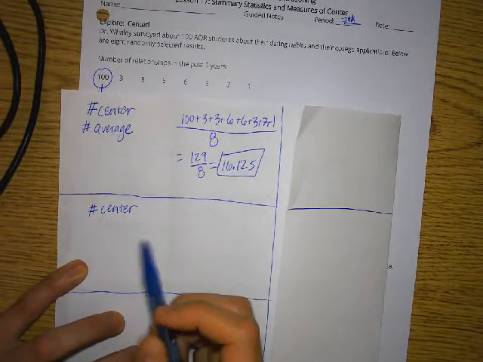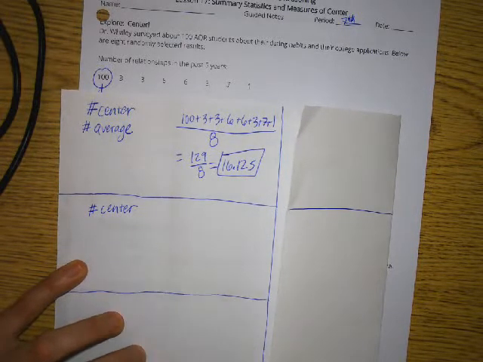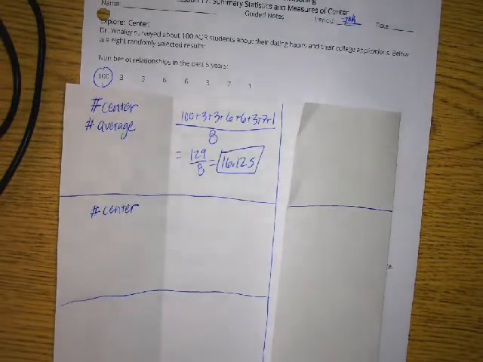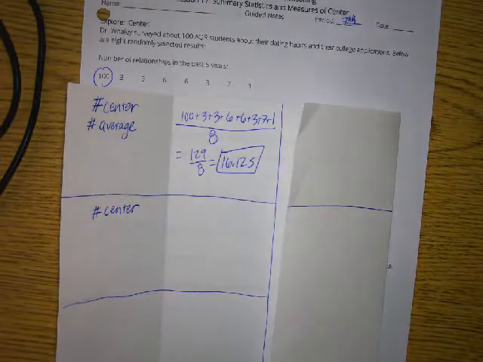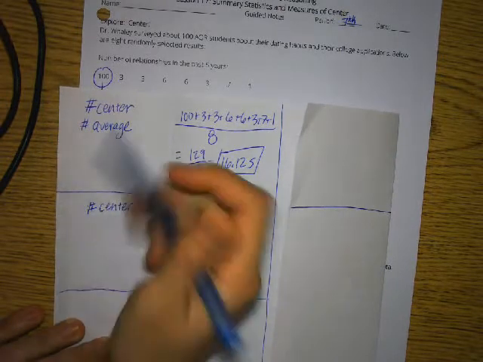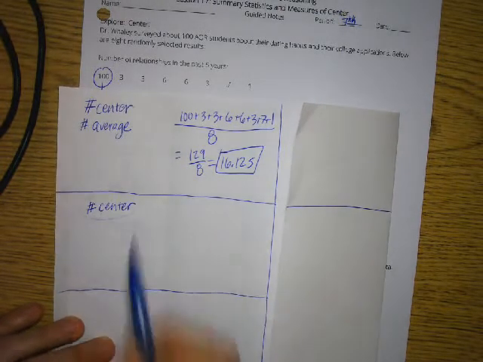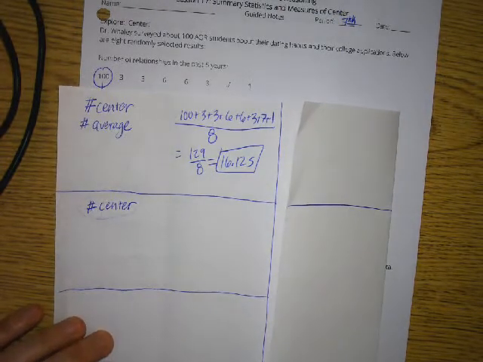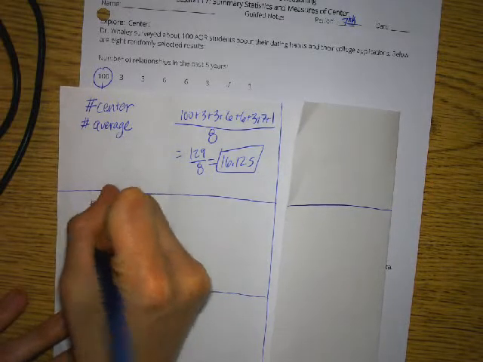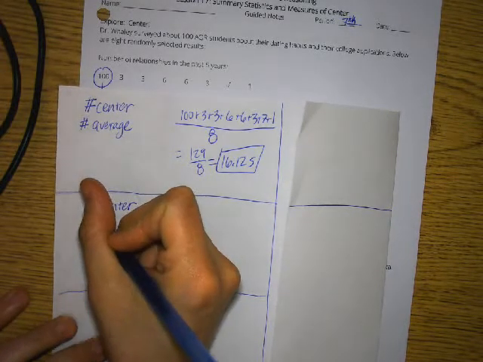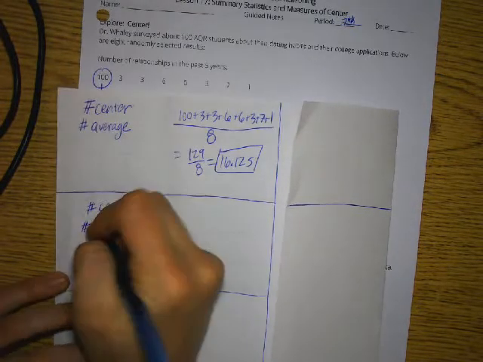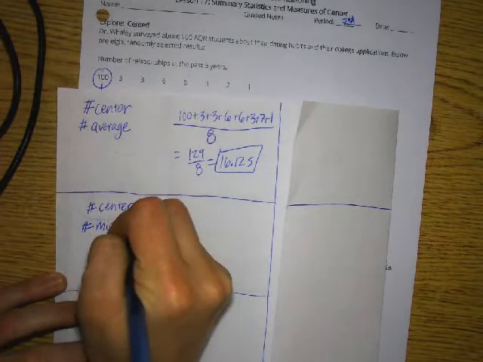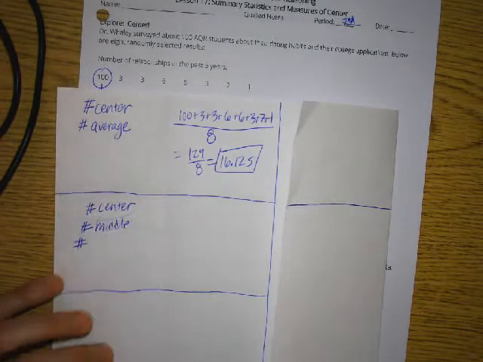This is another measure of center. This hashtag is going to be very important either next time or the time after that. Center. Another hashtag might be middle. The middle child. That's what I was thinking.